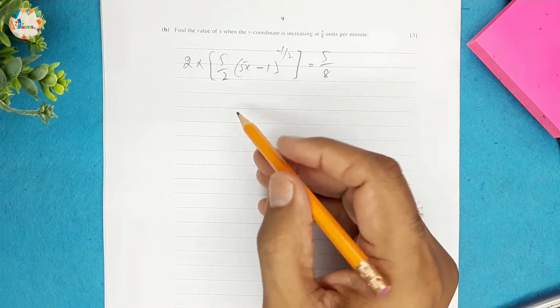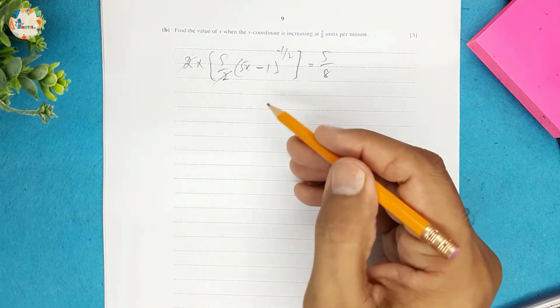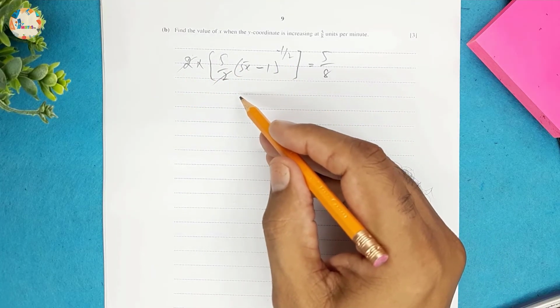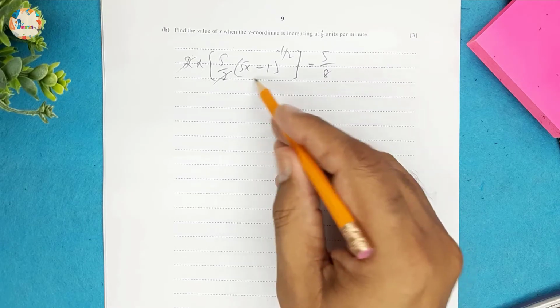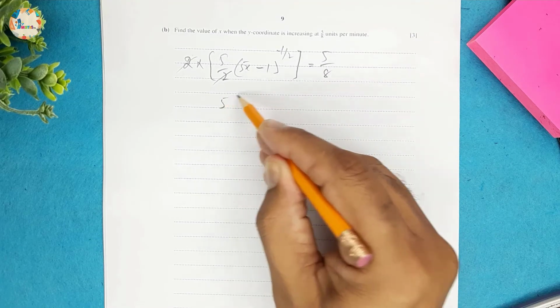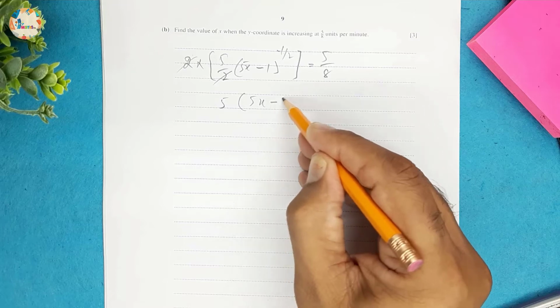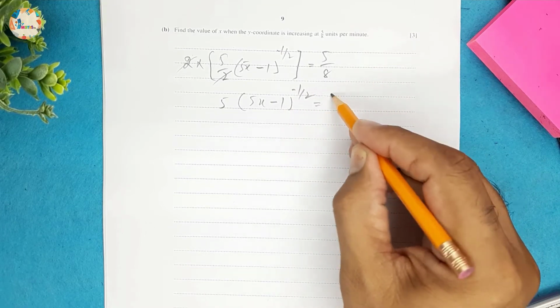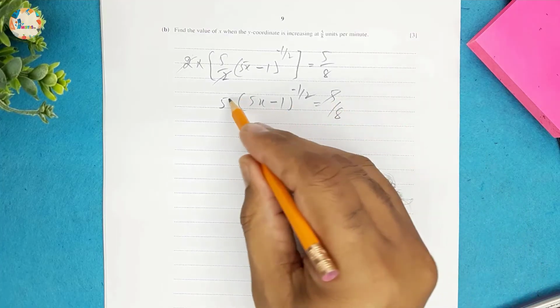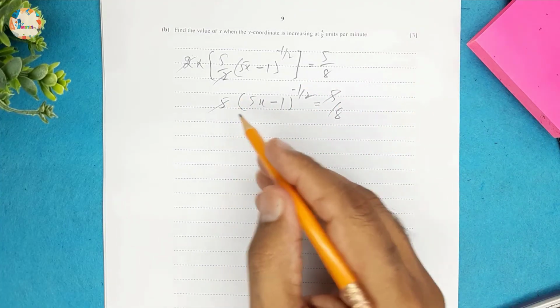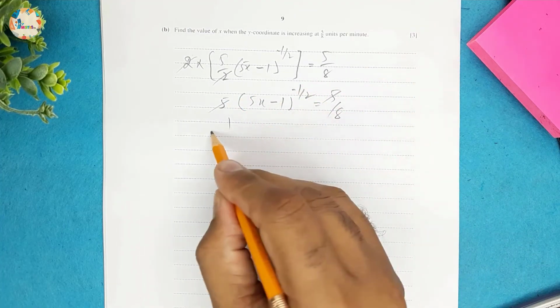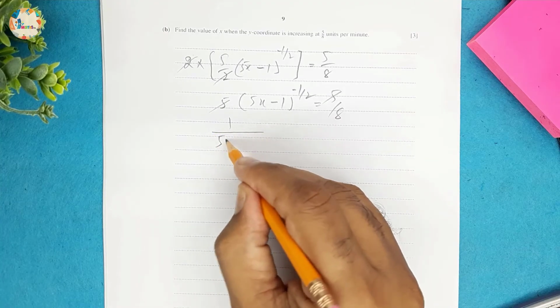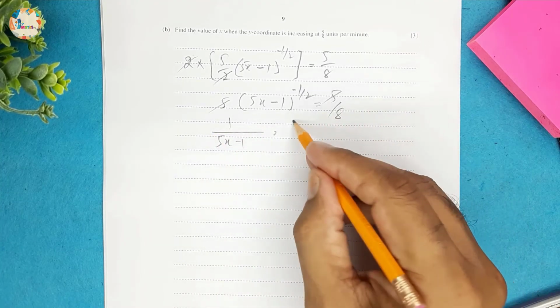Further we can simplify, this 2 will be cancelled, so basically remaining will be 5 into (5x minus 1) raised to minus 1 by 2, and this is equal to 5 by 8. This 5 will be cancelled with this 5, and we can write 1 over the square root of 5x minus 1 is equal to 1 over 8.